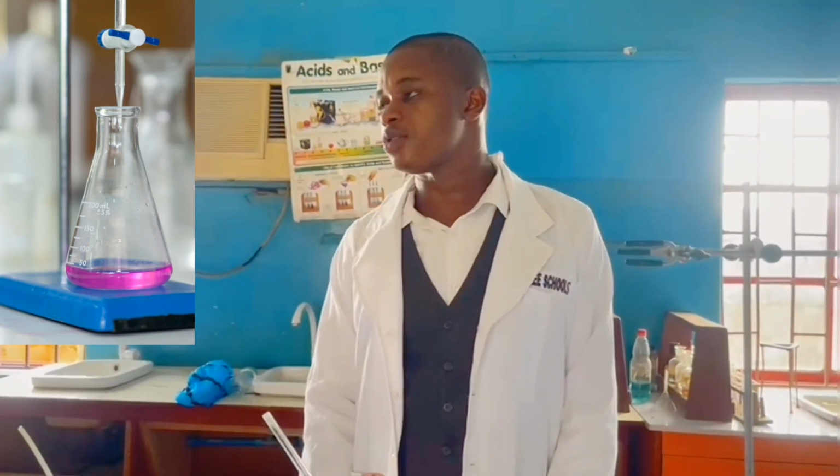I would like to talk about a particular topic we are all familiar with, and that is titration. Under volumetric analysis, we have titration of acid against a base. We have titration of acid against the trioxocarbonate, and also we have titration of oxidizing agents against the reducing agents.